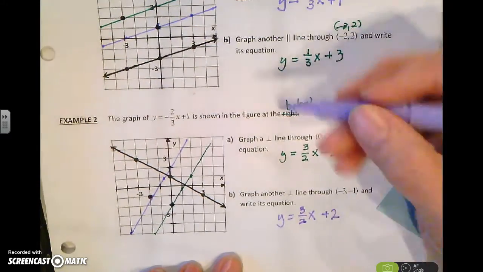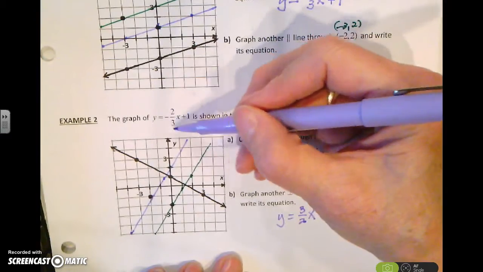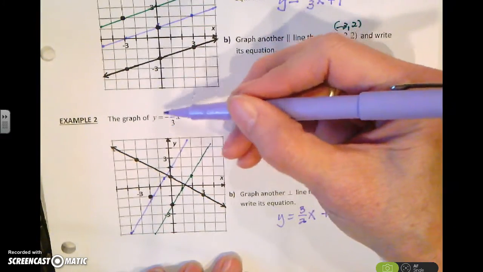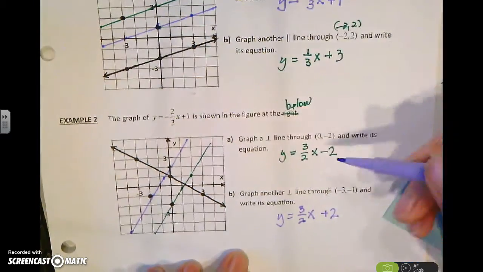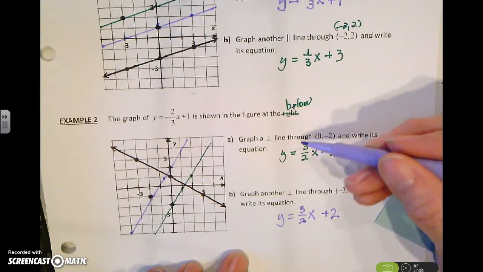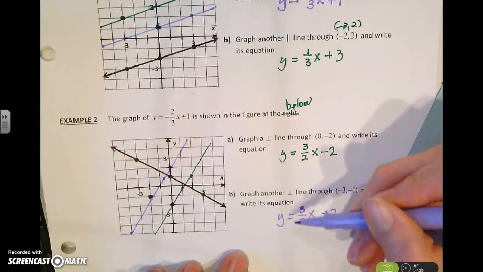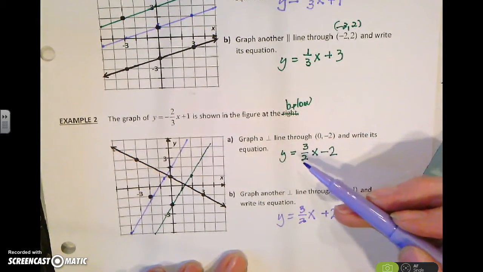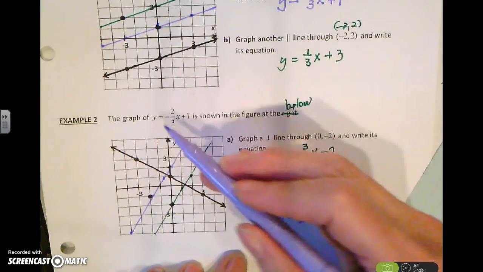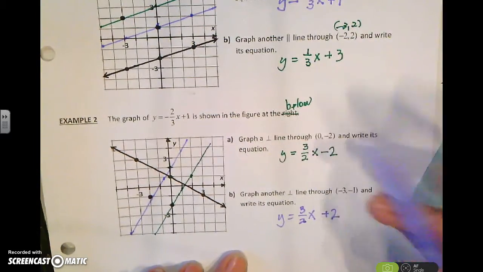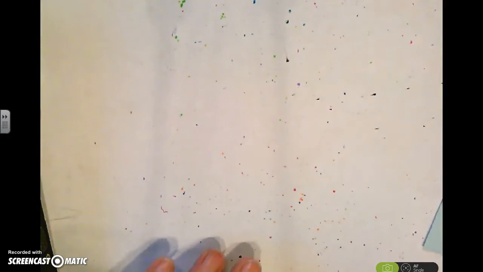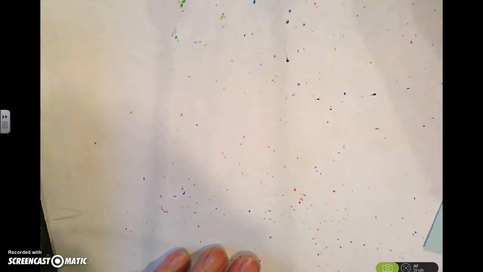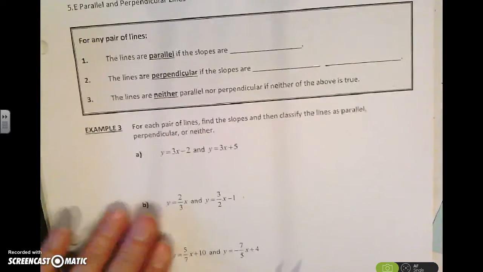Now this time, let's compare these slopes. -2/3, and these perpendicular lines are both 3/2. So what do you notice about this and that? They are reciprocals, but this is also negative and this is positive, which is going to lead us to the next page, which is going to talk about this.